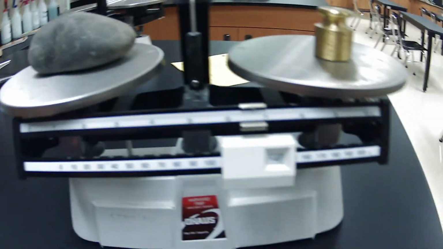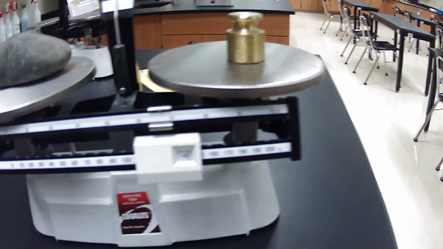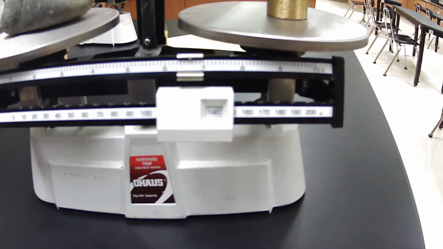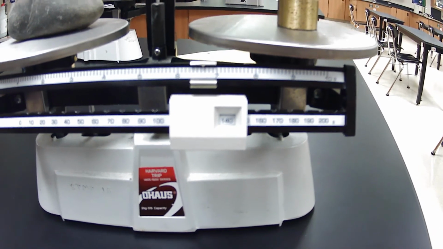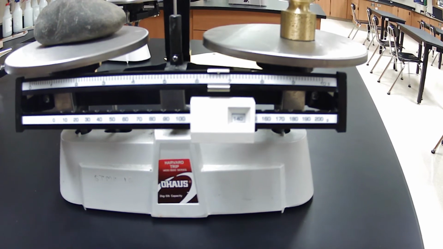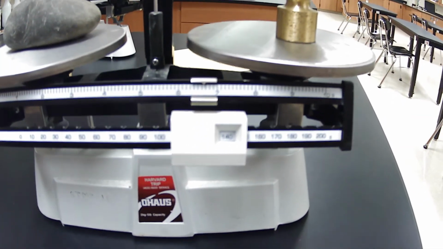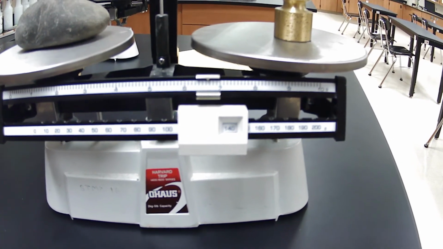And that looks pretty good. So remember, we have to add the 200 grams from the counterweight to our number, and then we have to put together these two numbers. It's a little difficult to see with the webcam, but where is that number? What is the mass of this rock? So add the 200 to the mass you see on the riders, and that is the mass of our rock.